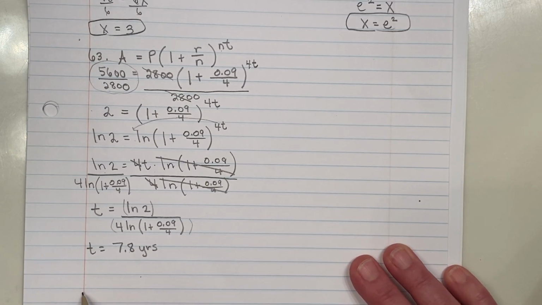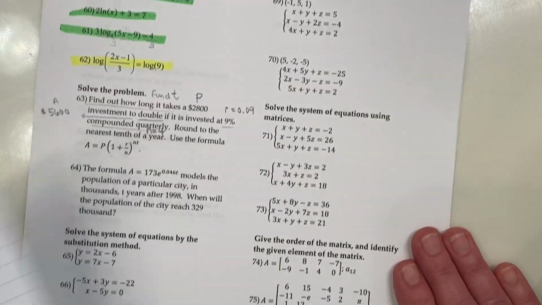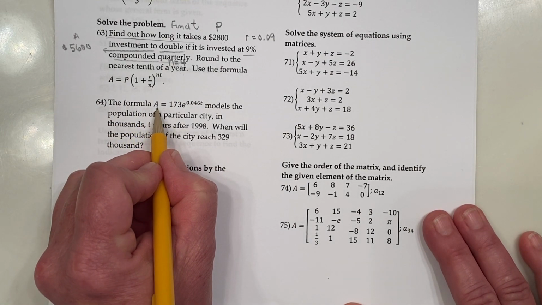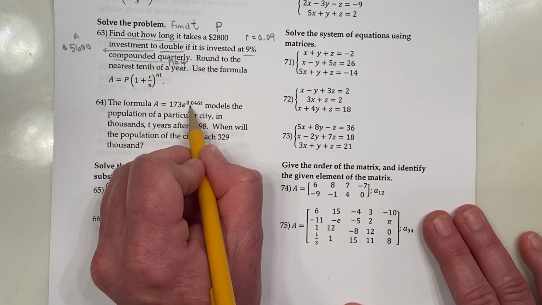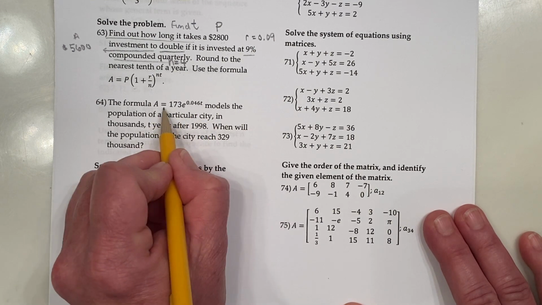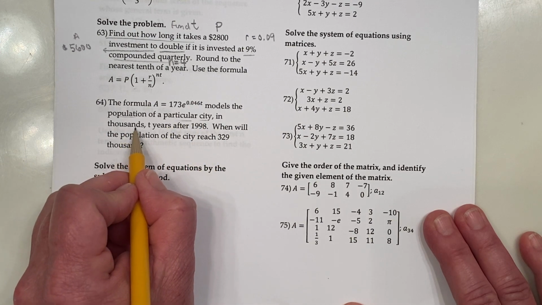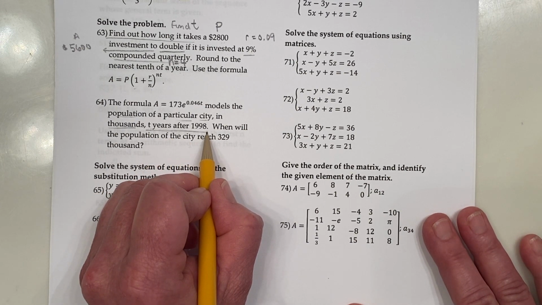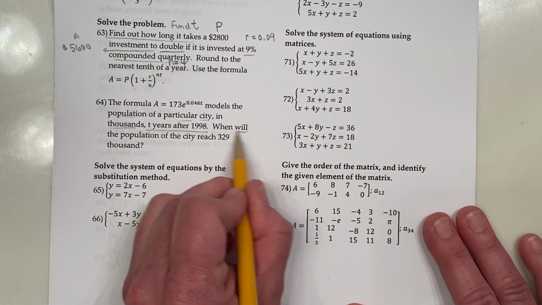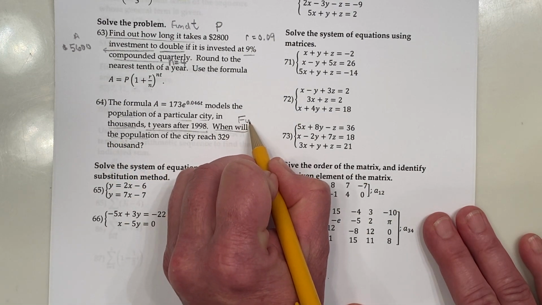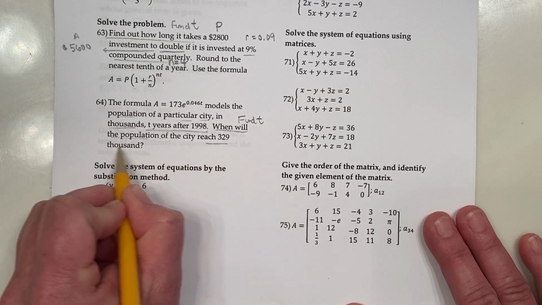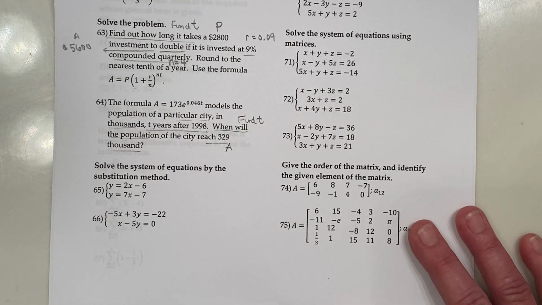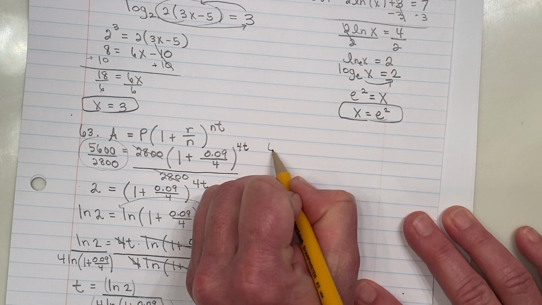Okay, let's take a look at 64. It tells us the formula A equals 173 times E raised to the 0.046t. This formula models the population of a particular city in thousands of people, t years after 1998. So when will the population, at what time, so we're finding t, when will the population reach 329,000? And that is our amount. Okay, so let's record that formula and then insert our quantities.